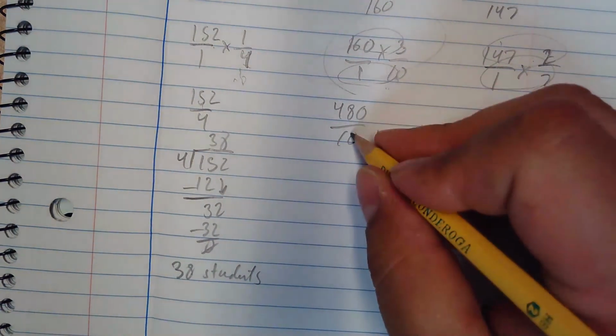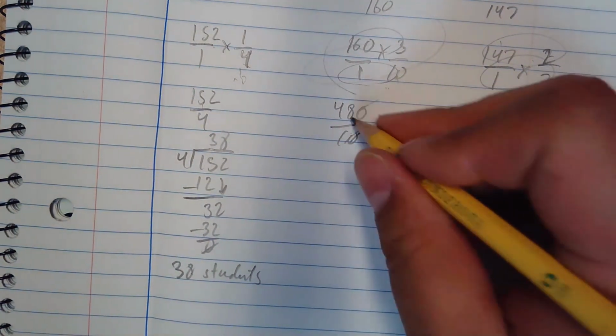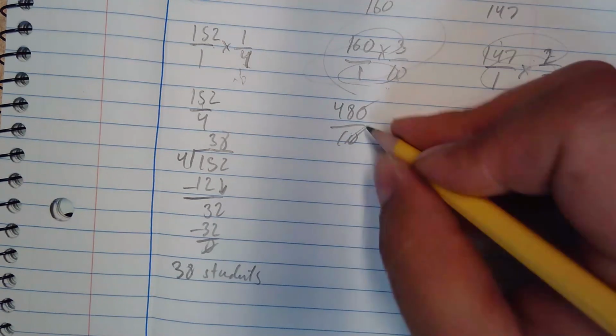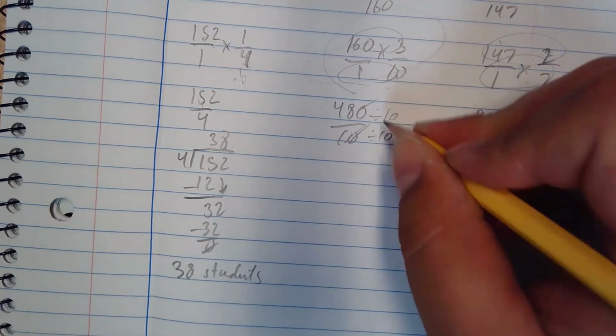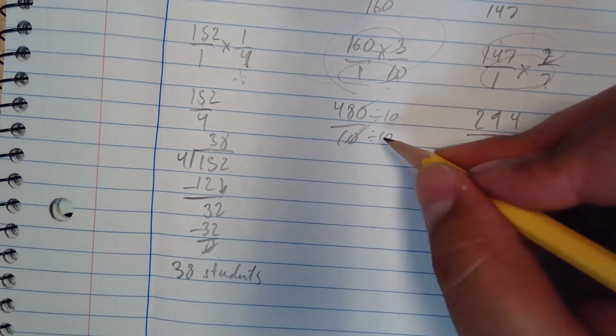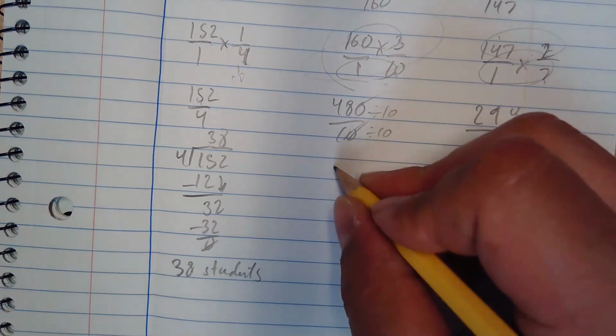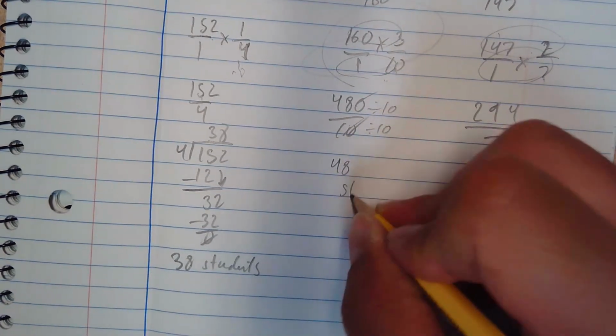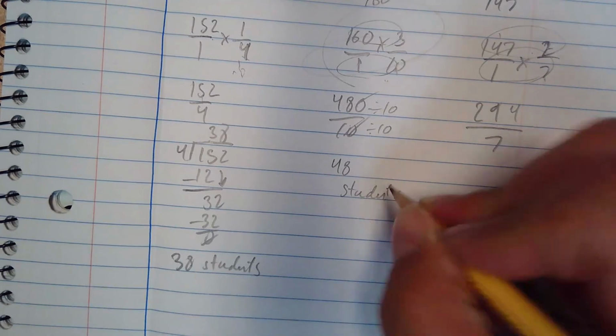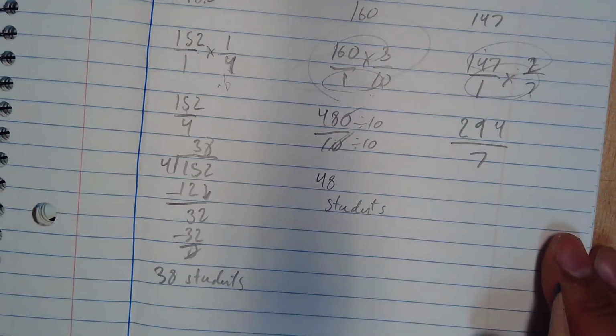Now, quick trick, I can cross out the zeros. 48 divided by 1. What did I just do there? I divided by 10, basically. Oh, look at that. If it ends in 0, I can divide by 10. I have 48 over 1. 48 divided by 1 is 48 students. So 7th grade has 48 students, right?